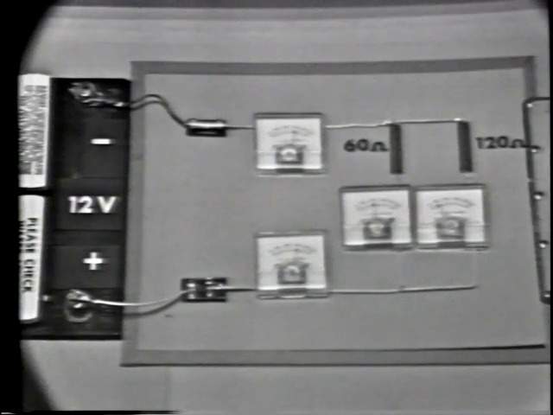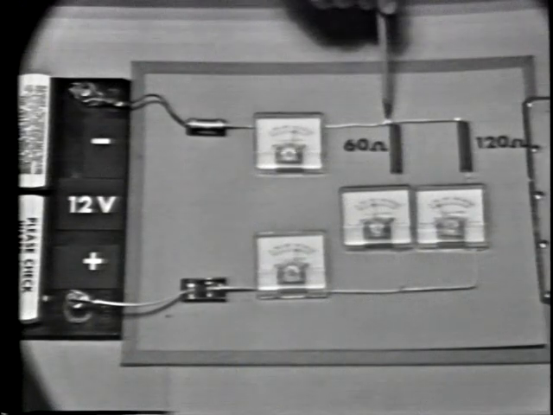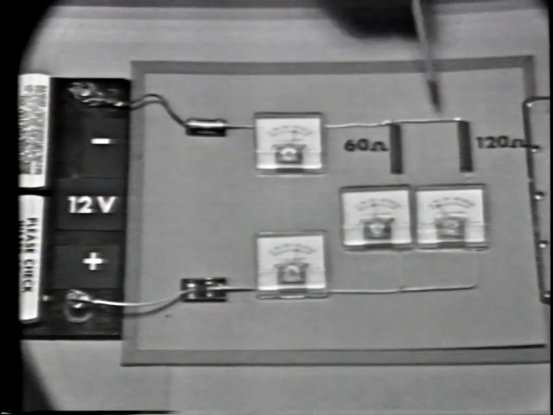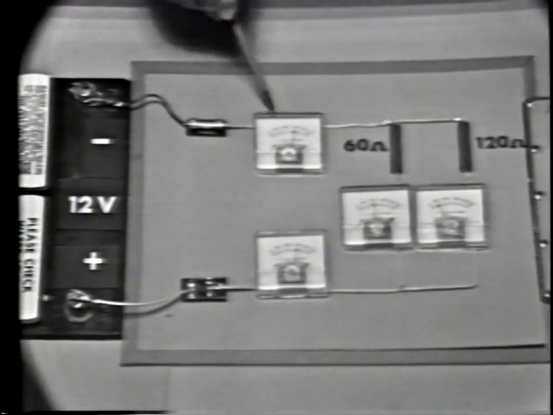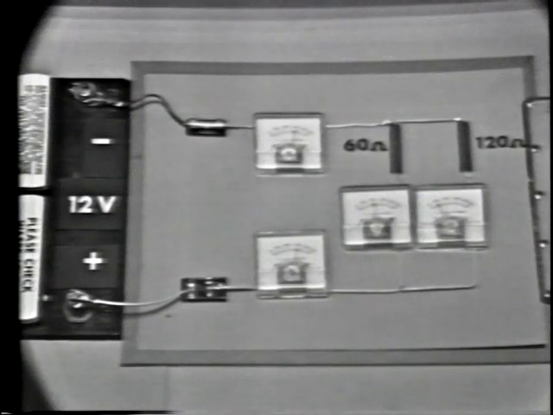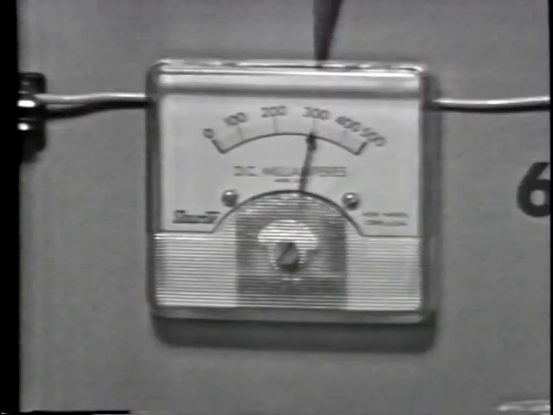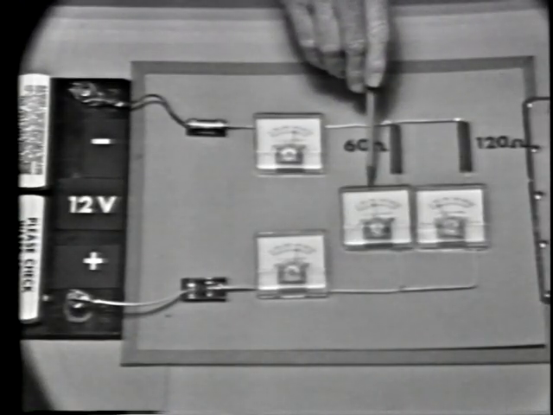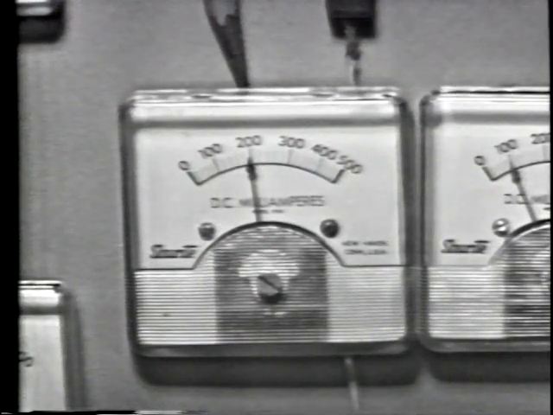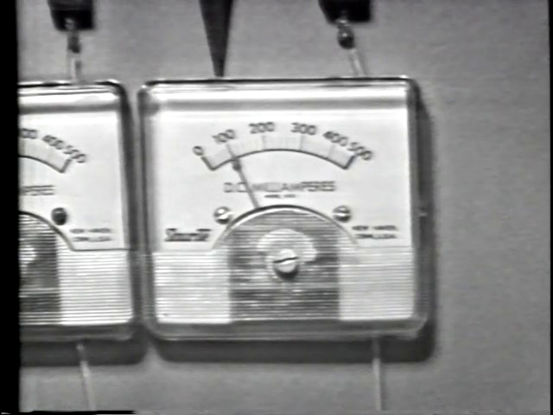Now, let's look at current in a parallel circuit. Since total current divides among these branches, it should be obvious that if we add the branch currents, we'd have total current. Let's check the ammeters to see if this is the case. Here's total current leaving the battery. It's 300 milliamps. The current through the first branch is 200 milliamps. The current through the second branch is 100 milliamps.